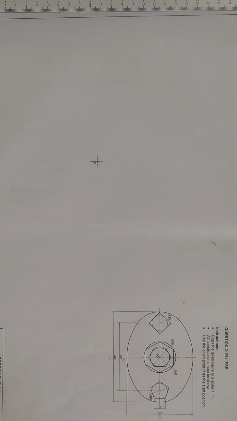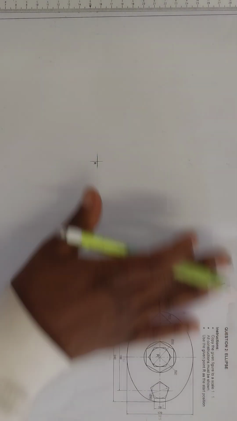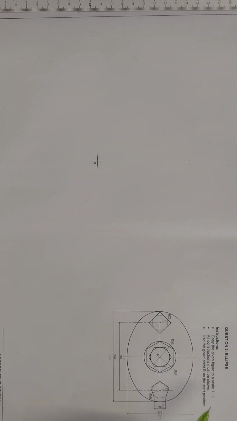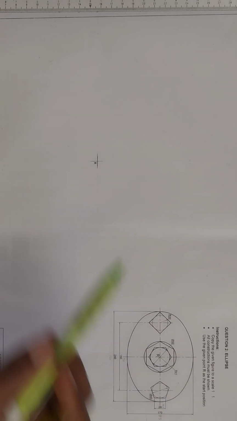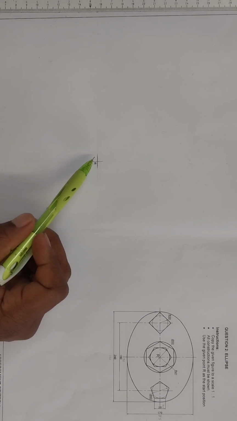Today we are doing ellipse and geometric construction. So let's first look at what we are given here. The instruction says copy the given figure, scale 1:1. All construction must be shown. Use R as your start position. So we have our point R here.